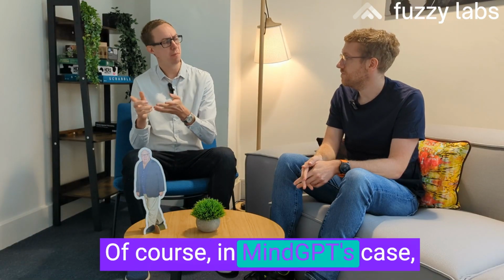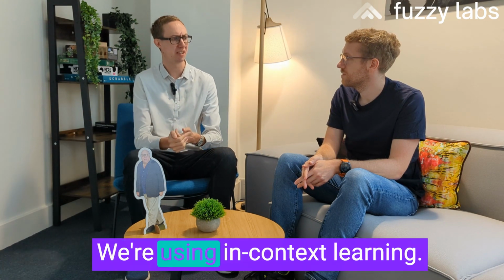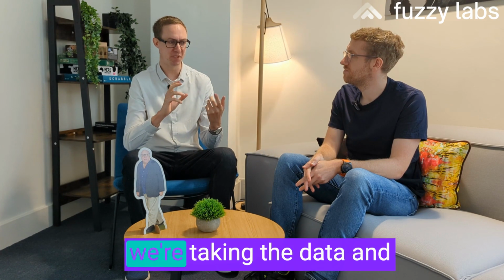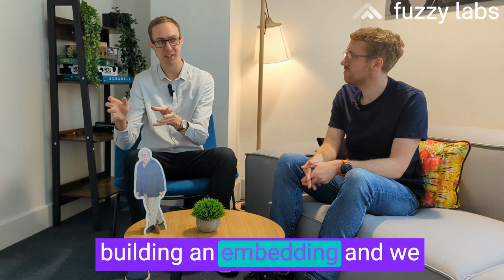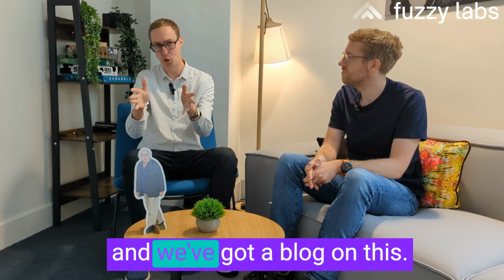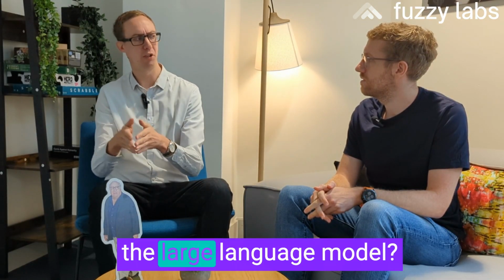Of course, in MindGPT's case, we're not training a model as such, are we? We're using in-context learning. With in-context learning, we're taking the data and building an embedding, and we use that embedding to pass a context over to the model. And we've got a blog on this. So in our case, how are we using data version control for the large language model?